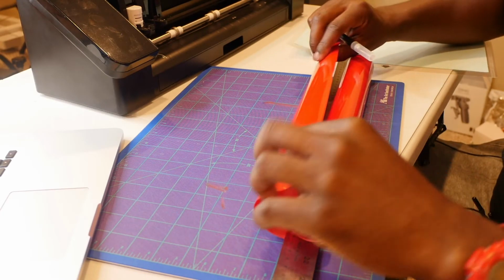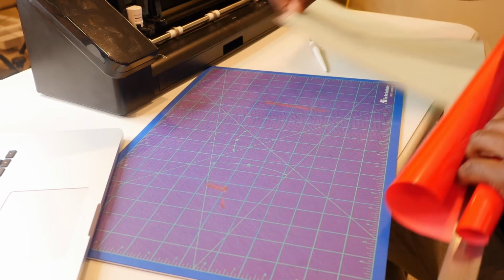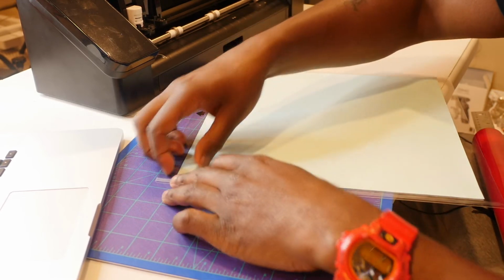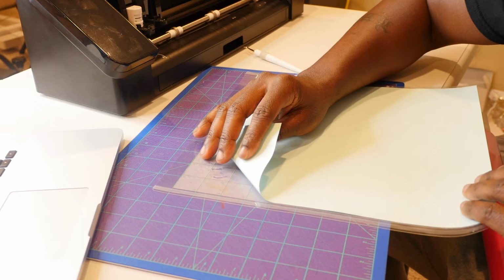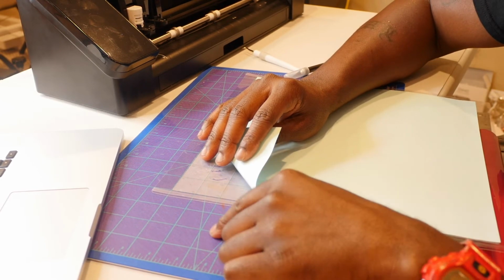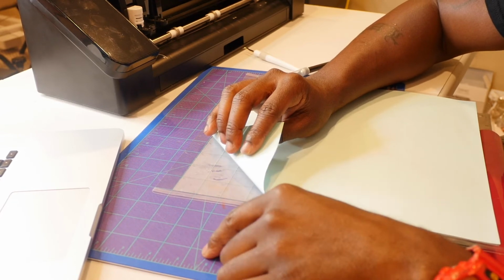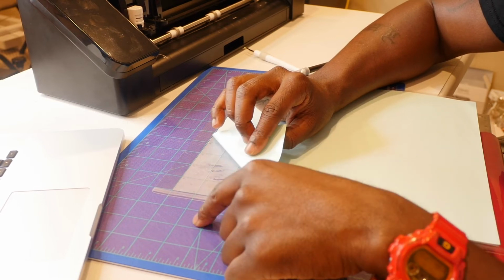Now what I'm doing right now, guys, is I'm cutting a piece of my red vinyl, and the funny thing about it is this grid right here is a reflection of this grid. So the squares, if you lay them on top of each other, they're pretty much the same size. So when you buy a cutting mat that you cut on, make sure you get one with the grids on it, because this and this is the same.